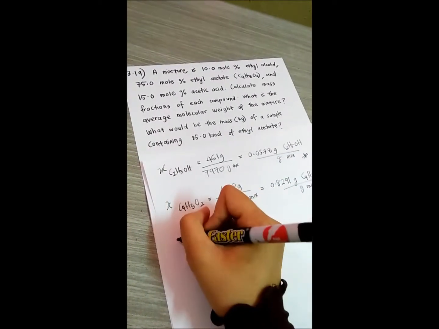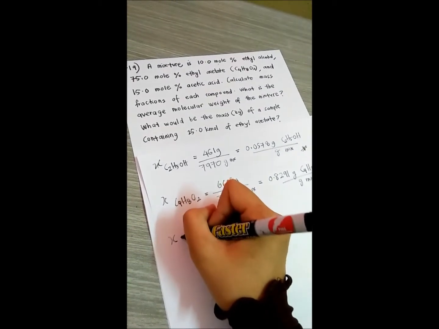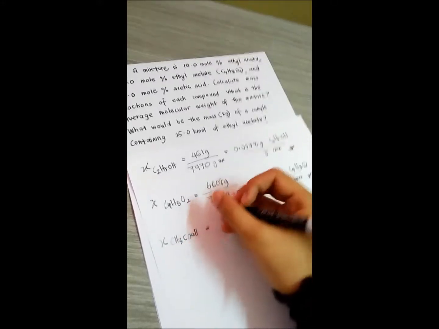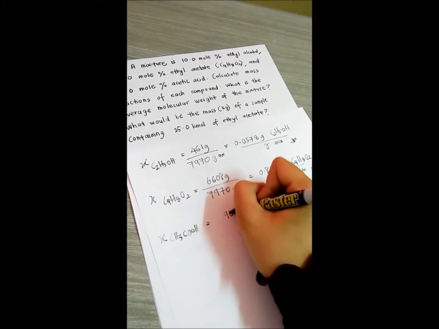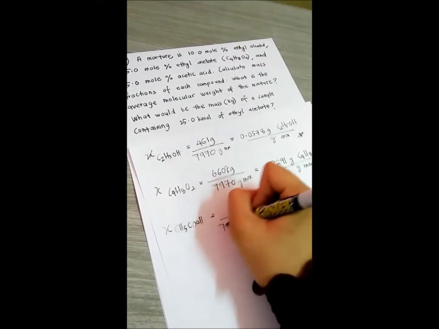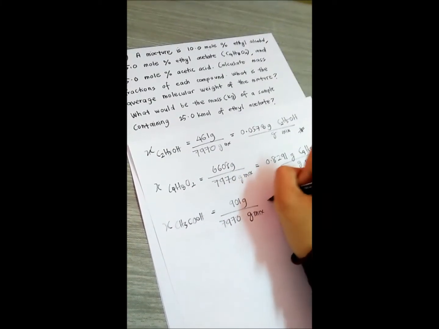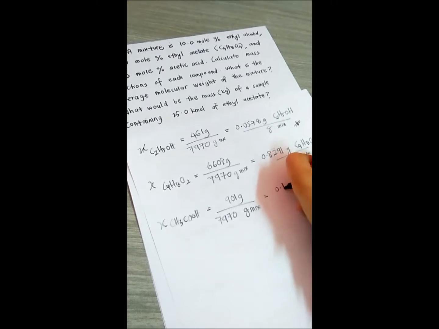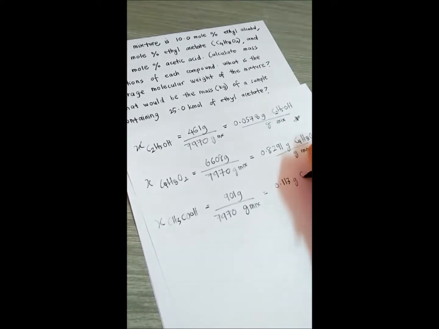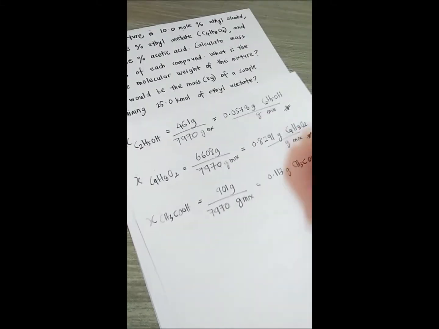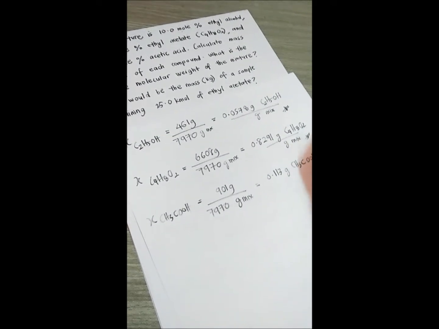And for the last compound, acetic acid, we have 901 gram over 7970 gram of mixture, which is 0.13 gram of acetic acid per gram of mixture.